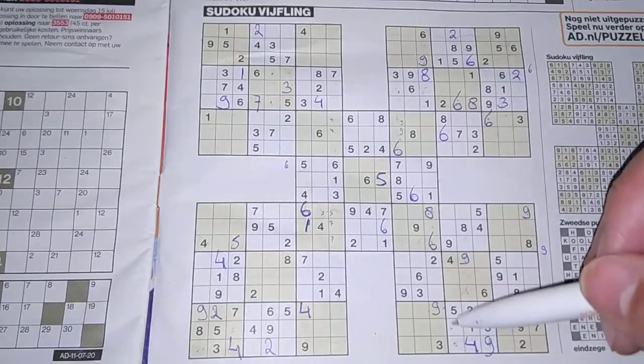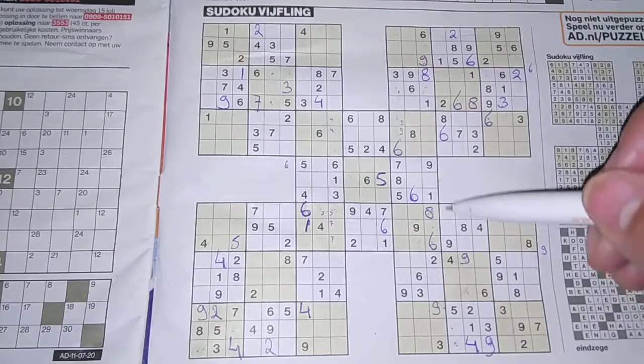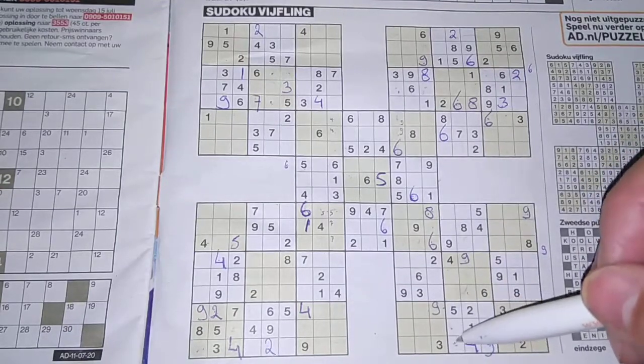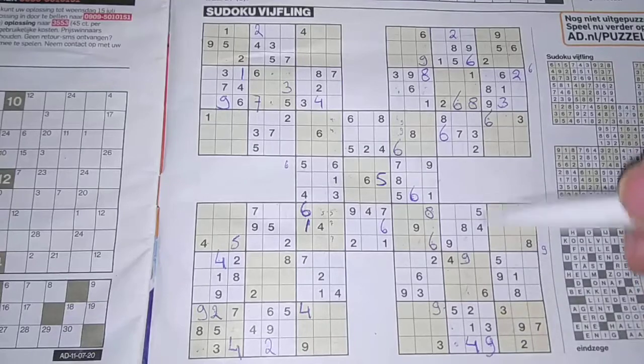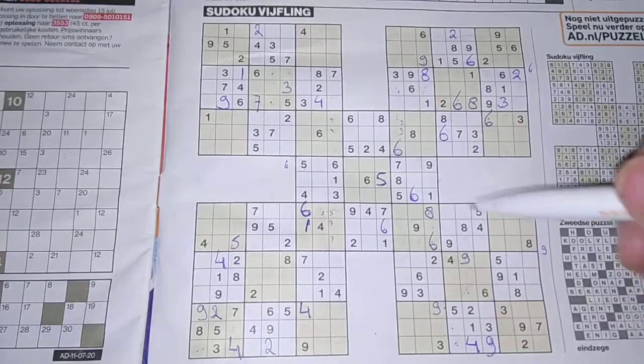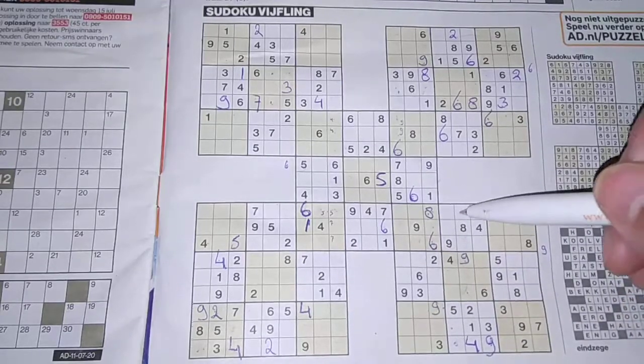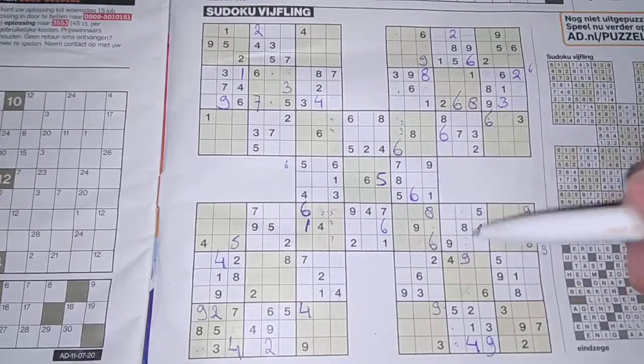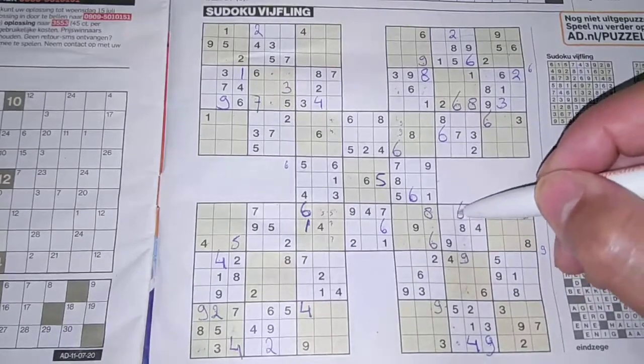So we have a 6 in this column, in one of those two boxes. We have a 6 over there in that column. So in the middle column, the only two places for the 6 should be here or there. We see here 6, no 6 there, 6 should be there.